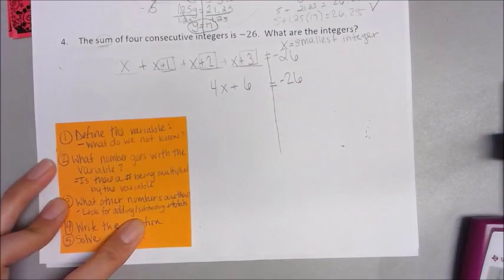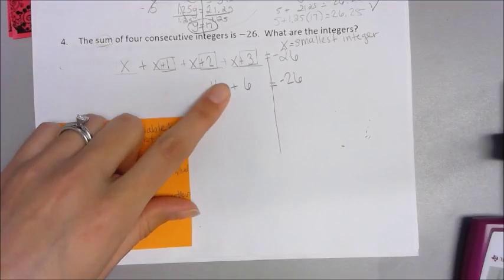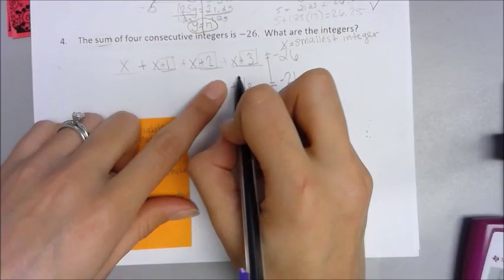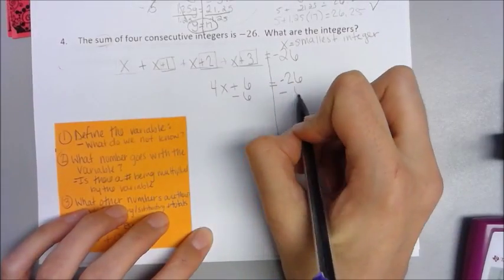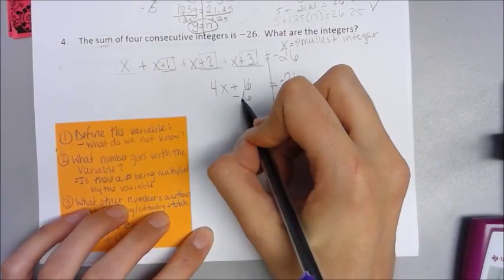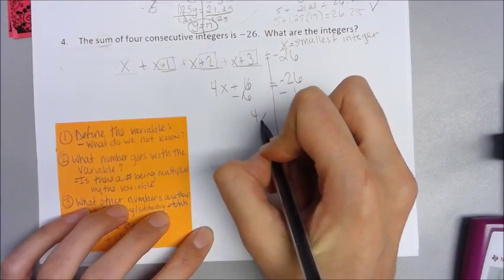Now it's a regular two-step equation that you guys have been doing since 7th grade. You guys have mastered it. If I want to get this 4x by itself, I need to get rid of this plus 6. So I know I'm going to subtract 6 from both sides. 6 minus 6 is 0. I have 4x left on this side.